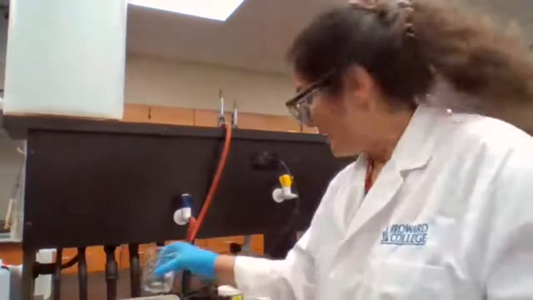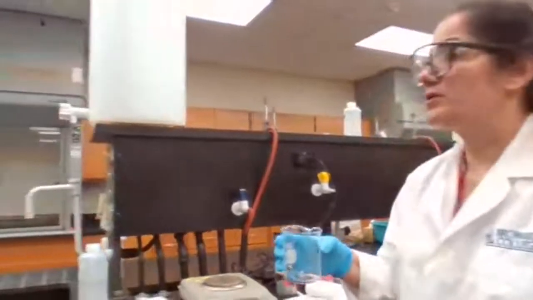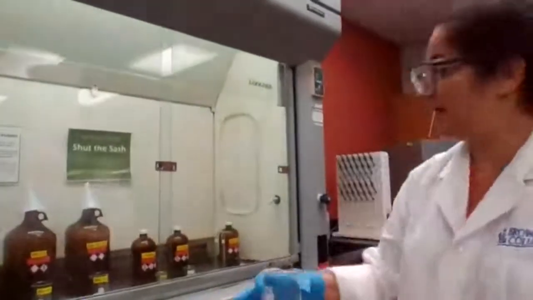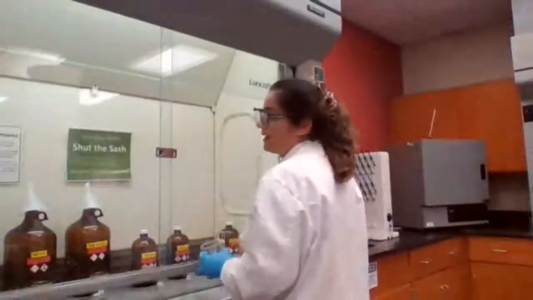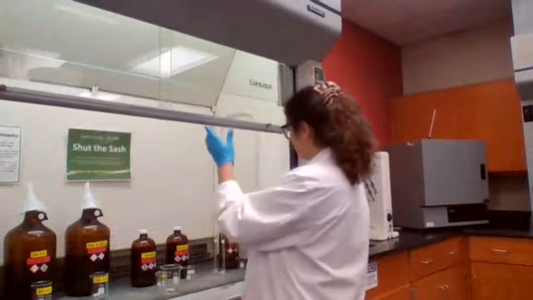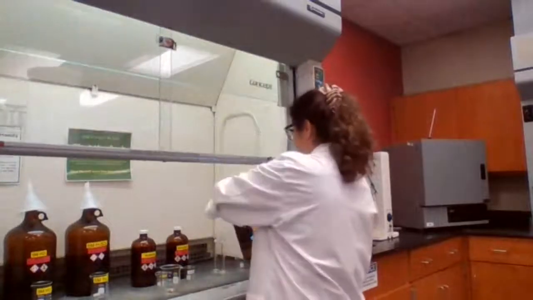0.5 grams of copper. And the next step, we are going to add nitric acid, and I'm going to have to do this part of the experiment inside the fume hood, and you record your observation. You're going to add 5 milliliters of concentrated nitric acid.